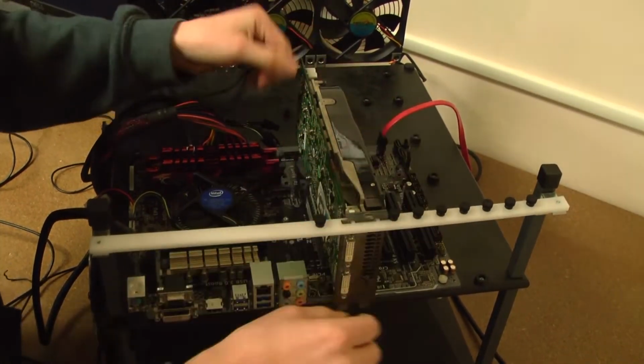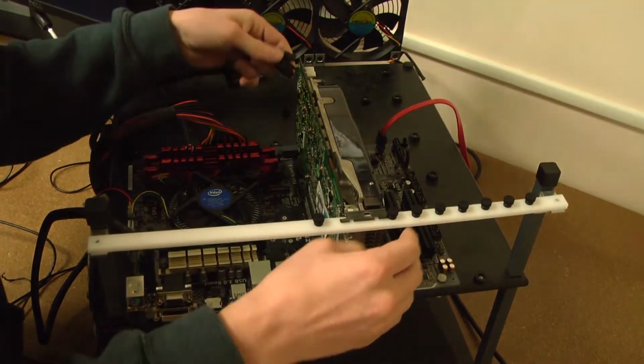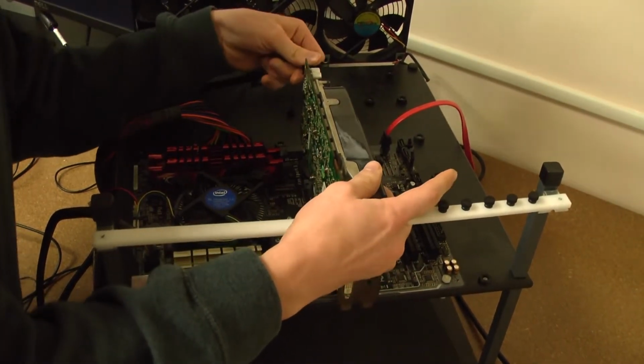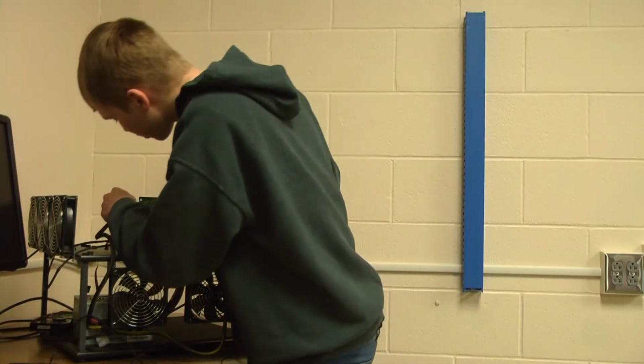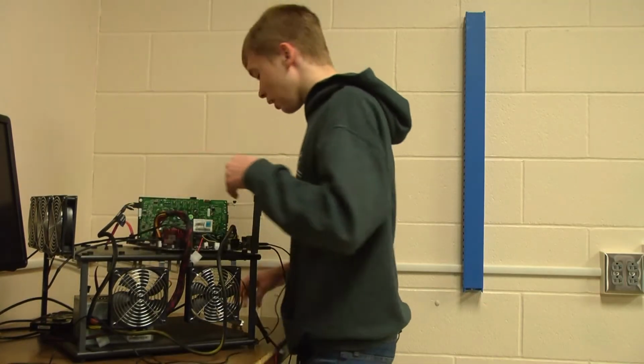slot. Once it's secure, we check, wiggle it a little bit. Don't wiggle it too much, you'll break it. And then all you gotta do is plug in the power, and you're done. Alright, so Miss Warnick, tell us about your Egg Baby project.